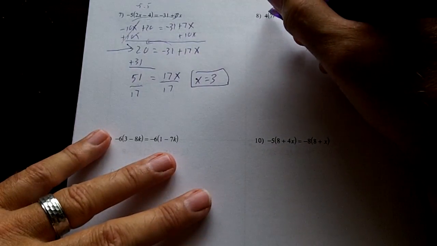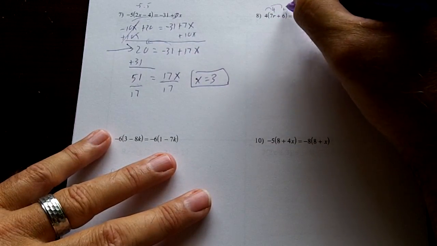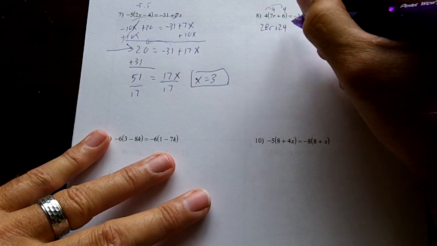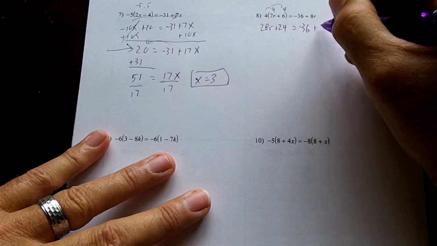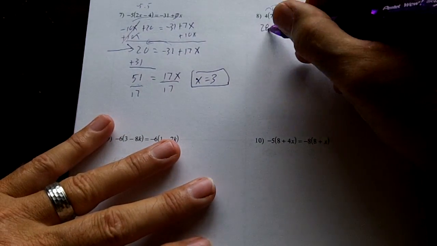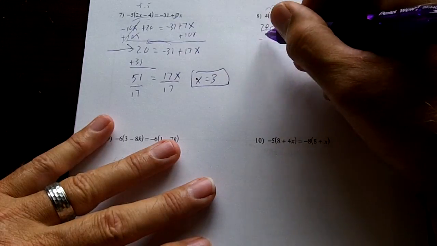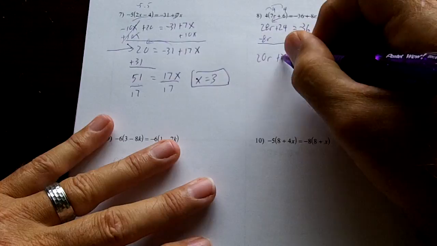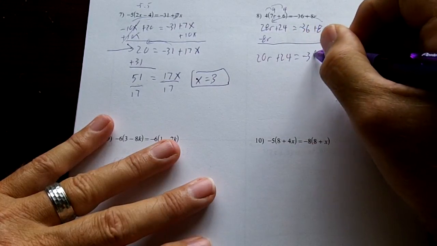Let's do number 8. We're going to distribute our 4. 4 times 7r is 28r plus 24 equals negative 36 plus 8r. The smallest r is 8, so I'm going to move the 8 across. So I'm going to have 20r plus 24 equals negative 36.